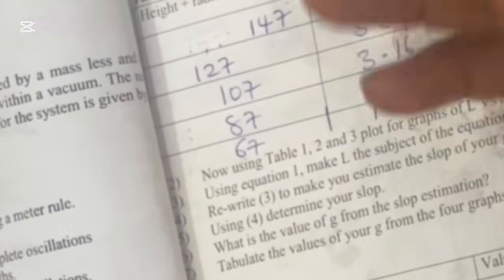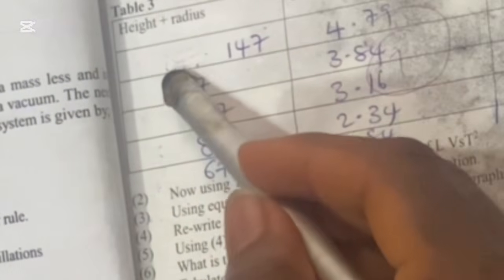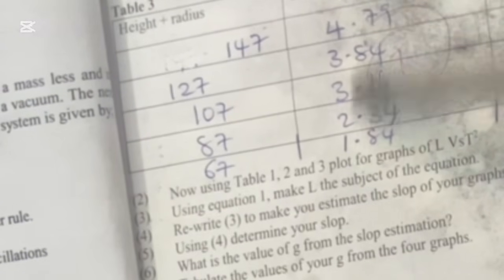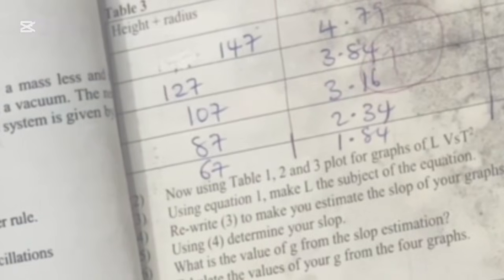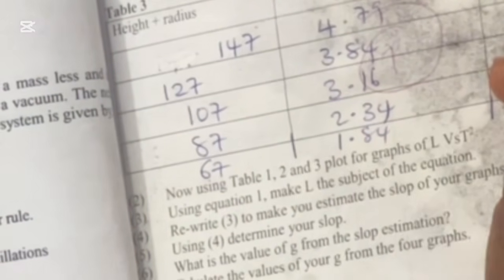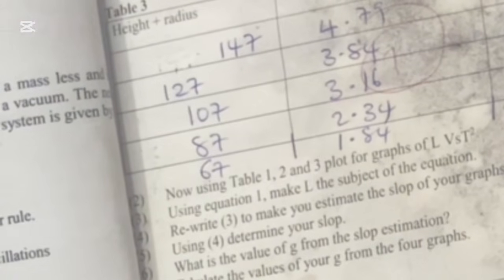That means whenever you are solving this, you use the oscillation as 30. We are going to know what oscillation is. While in table 3 here, we have to write down the period, the T square, for 30 oscillations.